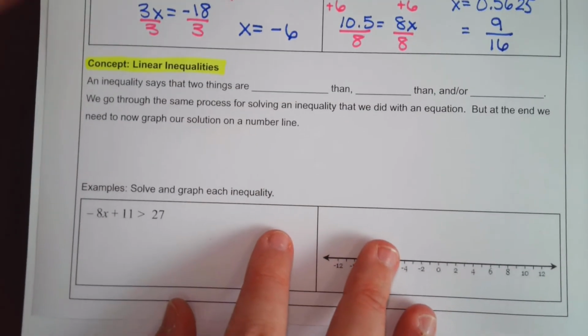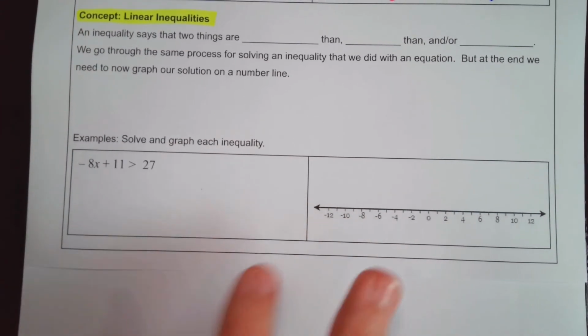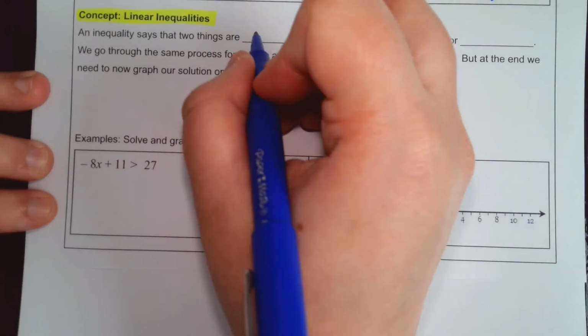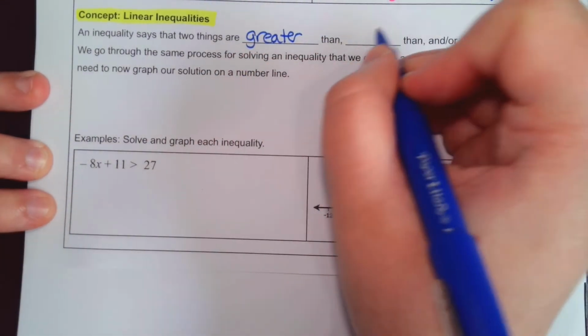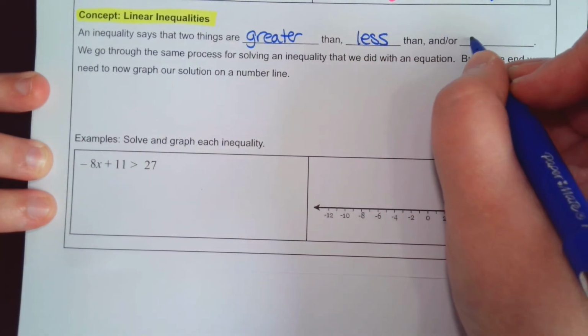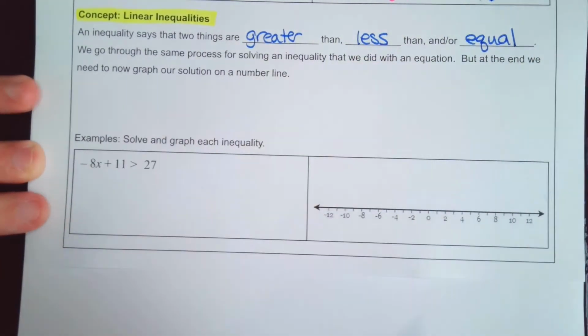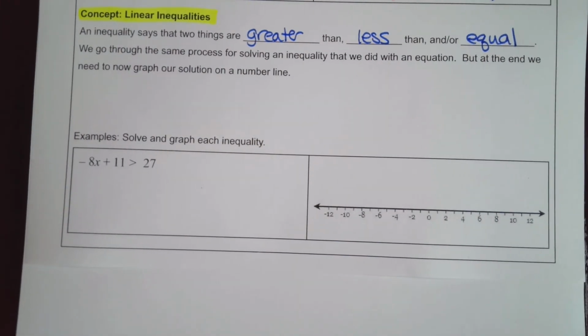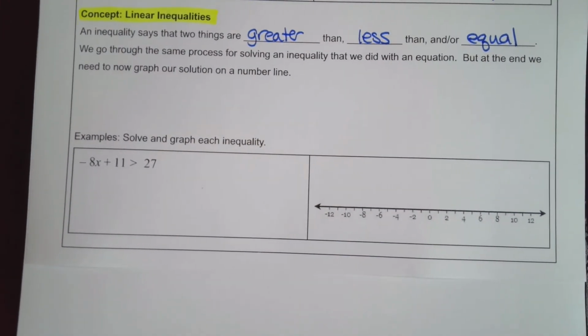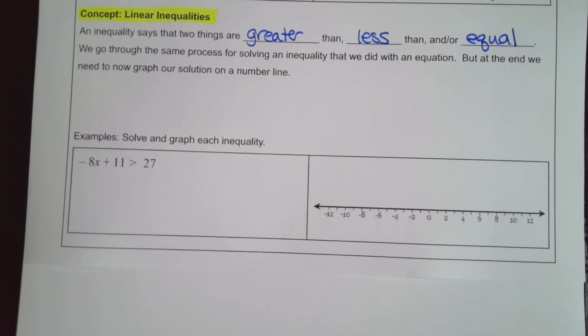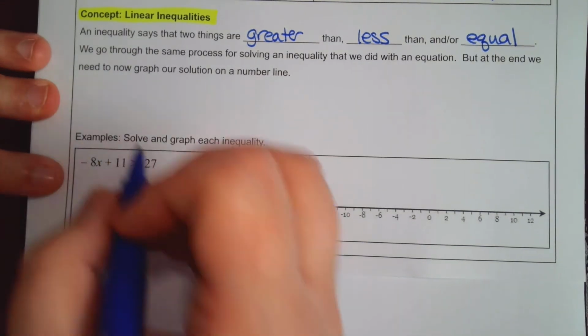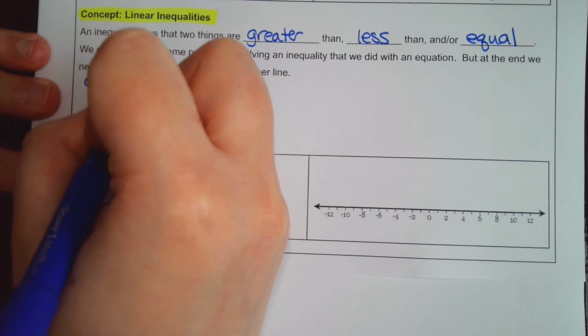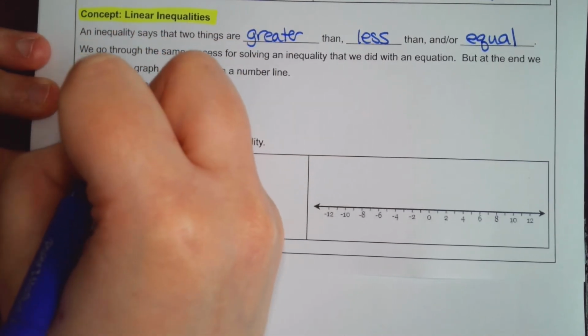Now, linear inequalities. So an inequality says that two things are greater than, less than, and or equal. So you guys are familiar with these signs, greater than, less than, or equal to. So we go through the exact same process for solving an inequality that we did with an equation. But at the end, we now need to graph our solution on a number line. So I need to remind you guys about the graphing part of it. So graphing reminders.